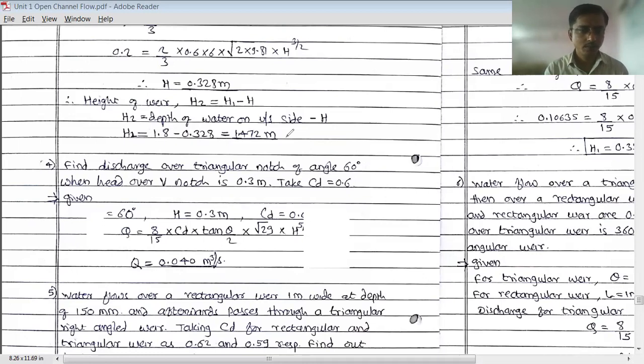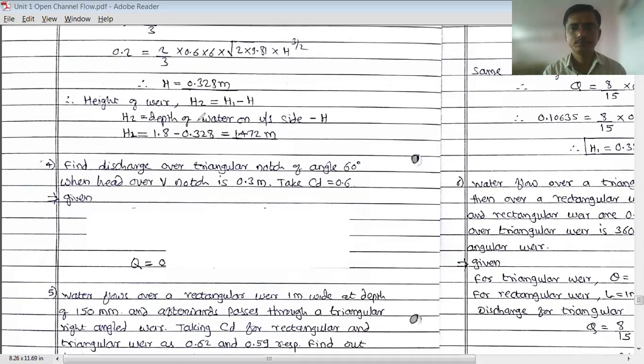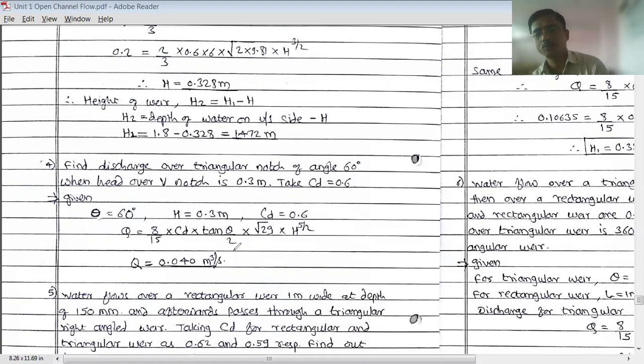Now three students have it: Anisha, Vedant, and Mangirkar Shruti. 0.040. So let me check the answer. Correct. 0.040 meter cube per second is the right answer here. Priyanka also got the same answer.